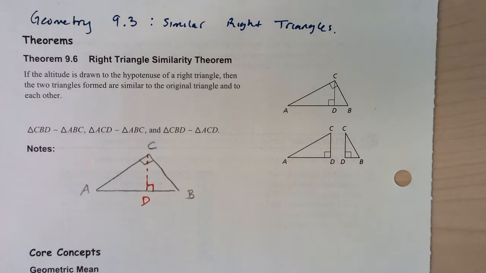And if I label that altitude D like it is here, the three similar triangles are your original triangle, triangle ABC, okay, that's a right triangle, triangle ACD, and then triangle CBD. All of those triangles are similar. So you have three similar triangles if you create an altitude from the right angle of a right triangle. That's what the right triangle similarity theorem states.